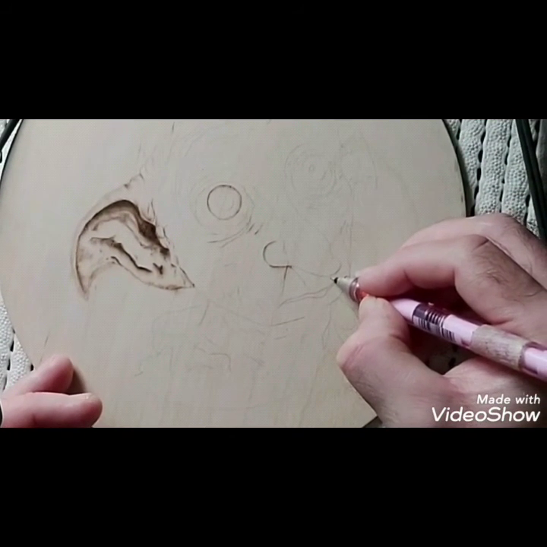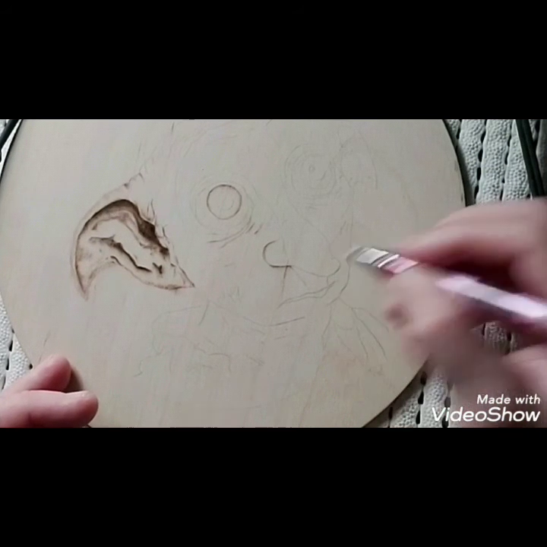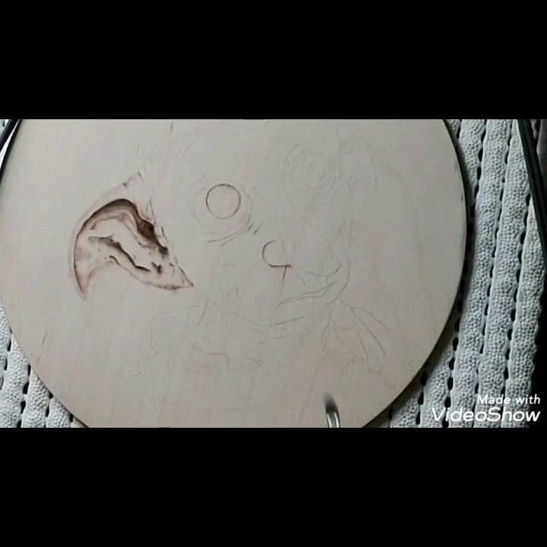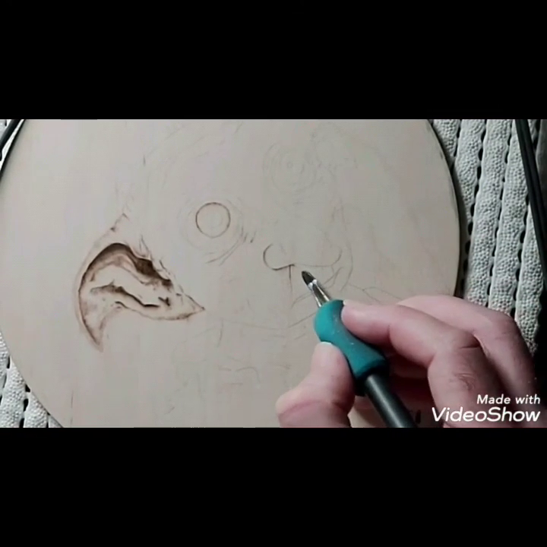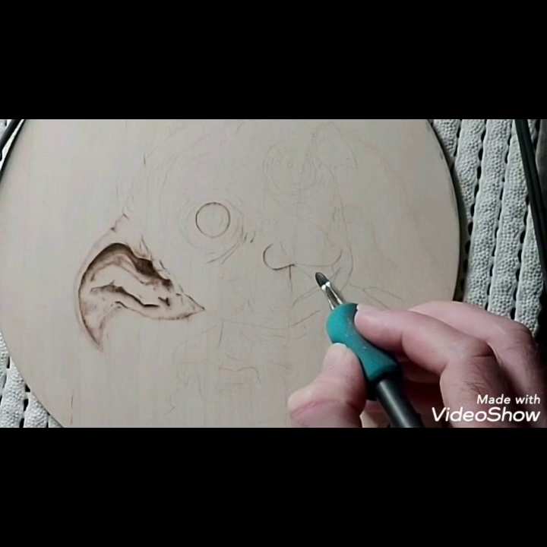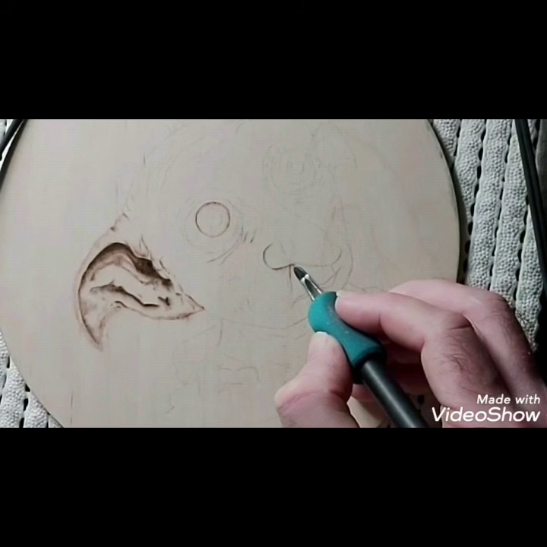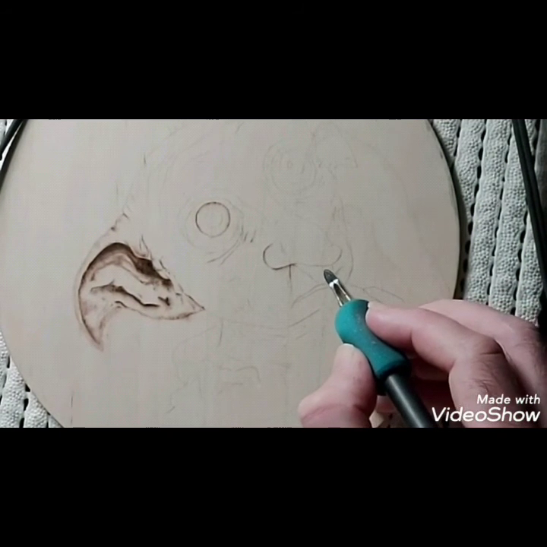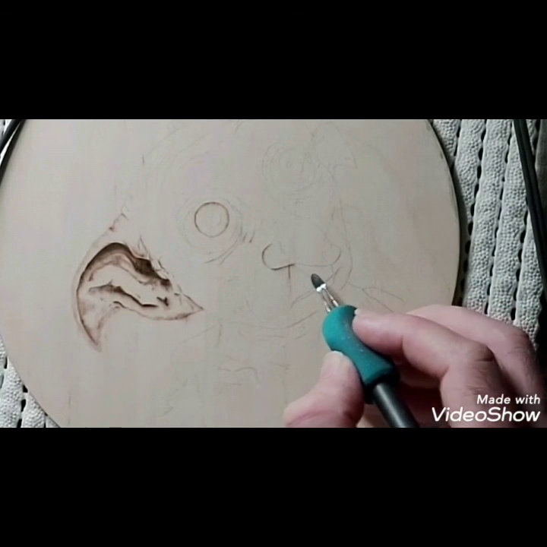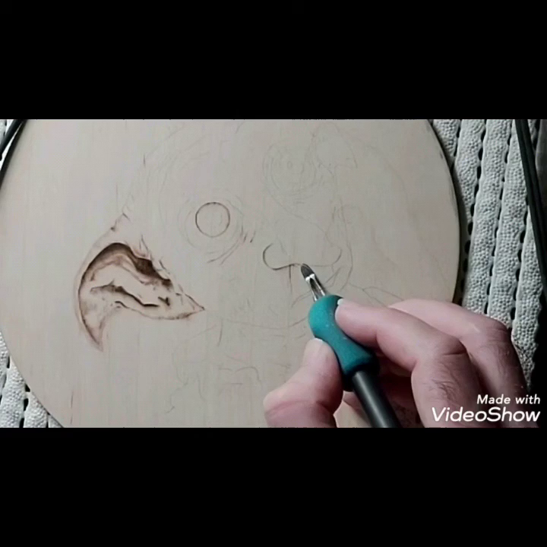And then the other side casts off there. So we have to bear in mind that there is a lot of shadowing on Dobby's nose because it's sticking out, isn't it? So this is a great way of showing more depth to a piece.